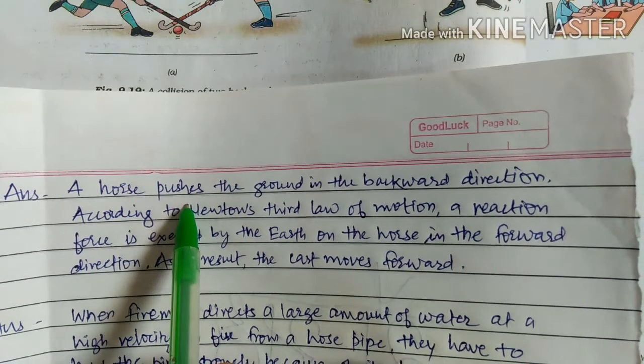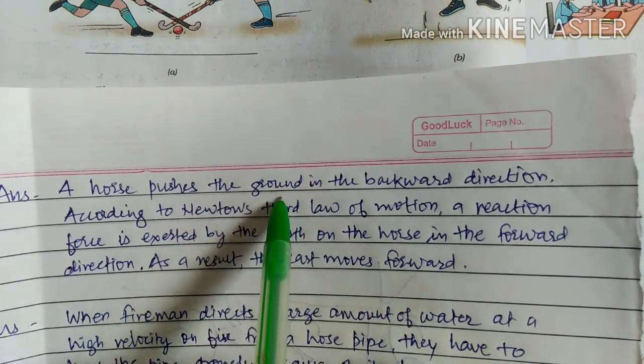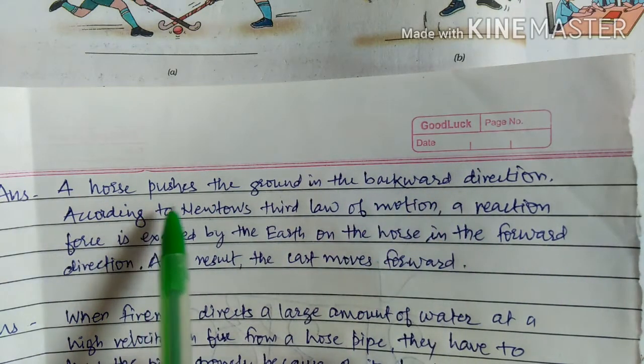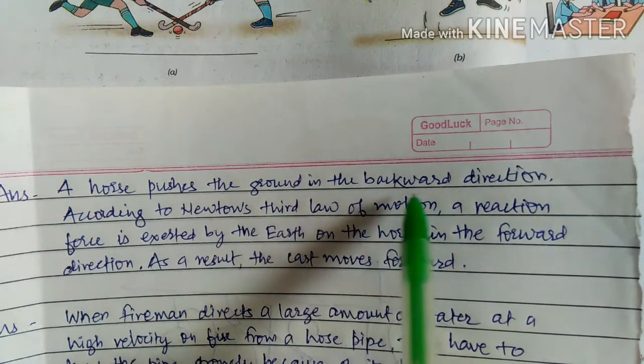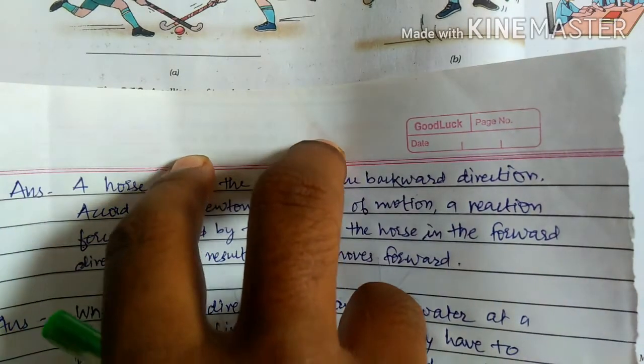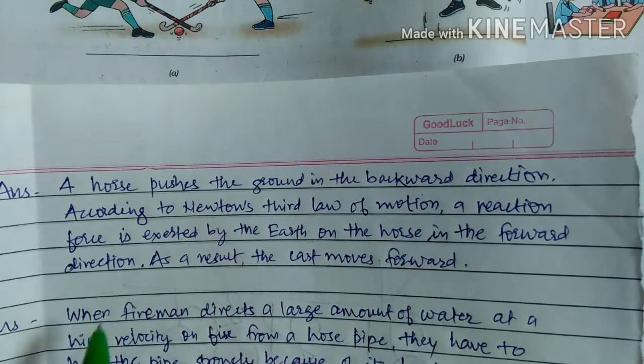A horse pushes the ground in the backward direction. Means the horse does it in this way.